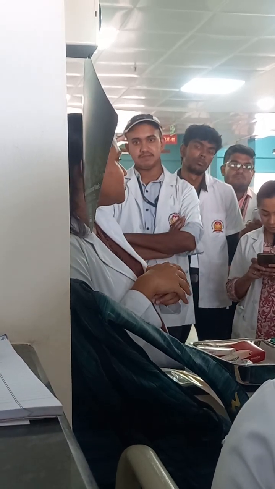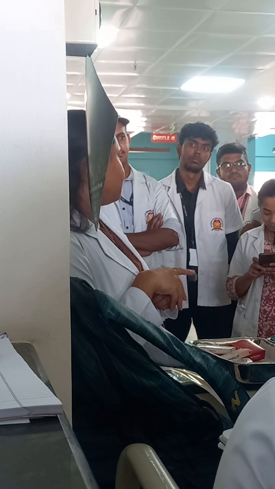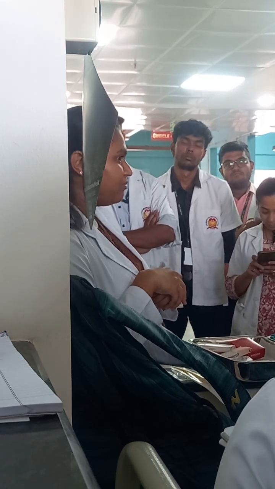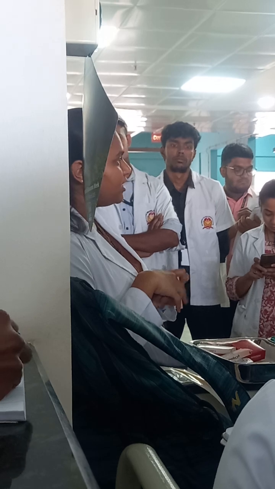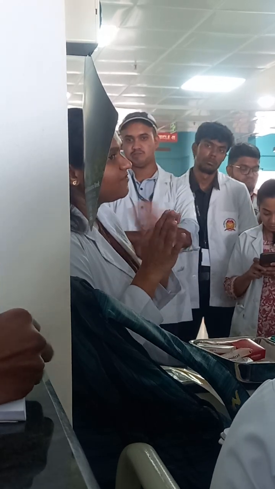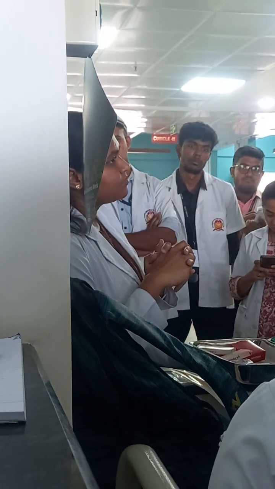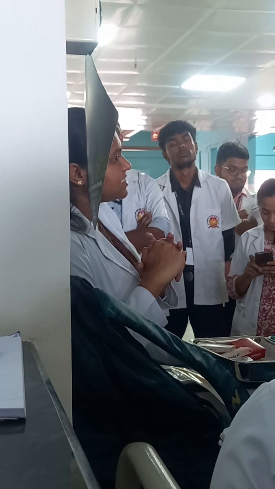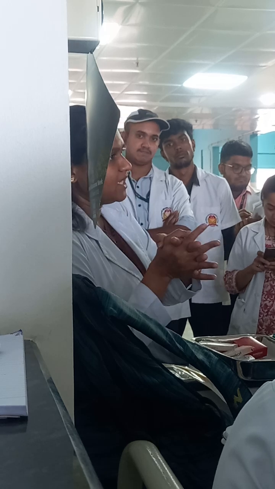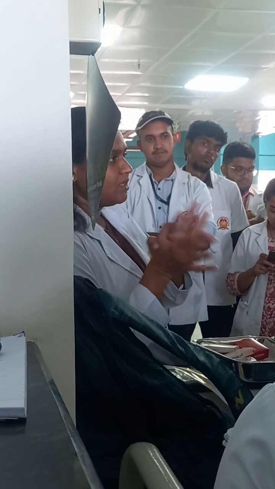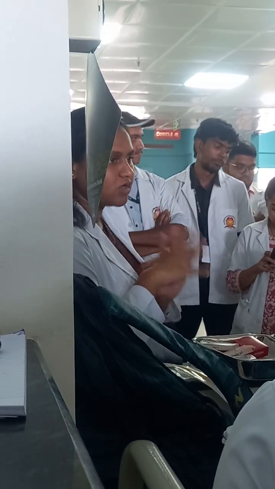What is the half-life of oxytocin? T half 3 to 5 minutes. What is the duration of action? When you give it IV, there is a different duration of action than IM. When you give IV, it starts acting immediately till 1 hour. When you give IM, 3 to 5 minutes till 2 to 3 hours. That is the duration of action of oxytocin.